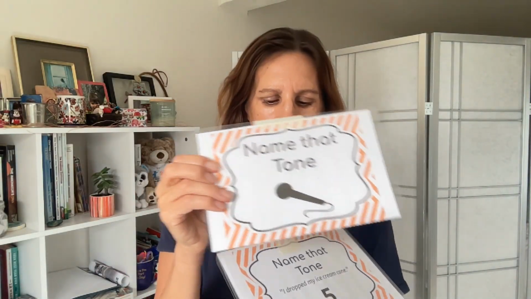So in my version, 2 of the more lighthearted and easier, so to speak, categories would be, 1, Name That Tone. For this one, they come up, for example, and choose Name That Tone with a point amount. This one's 5. When they come up, only they can see what's on the other side, which, for example, this one is silly.